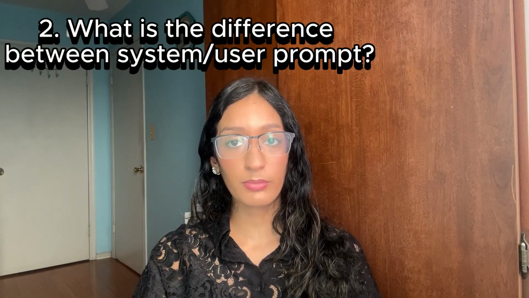So the second question is very easy, but it can still be messed up by a lot of engineers as they don't give enough information back to the interviewer. So we're talking about the difference between system prompt and user prompt and how to use both of them.